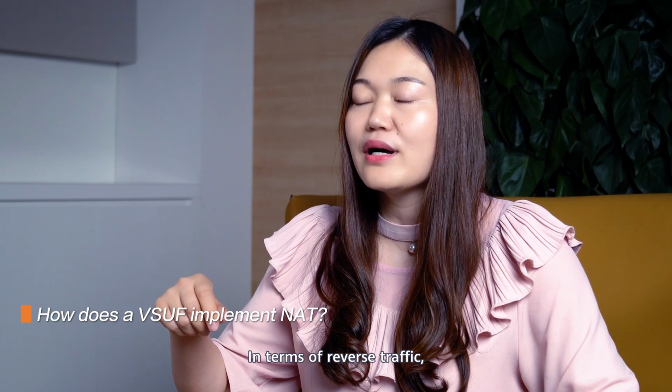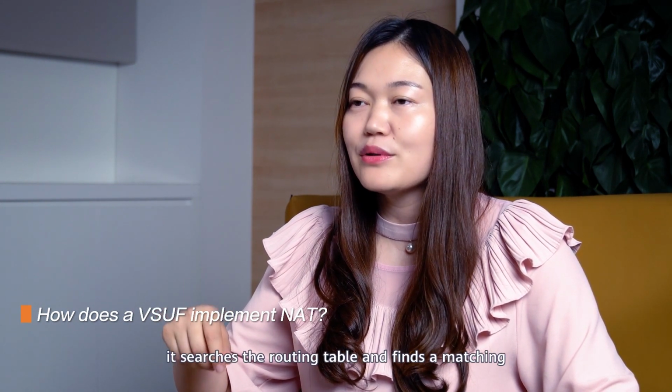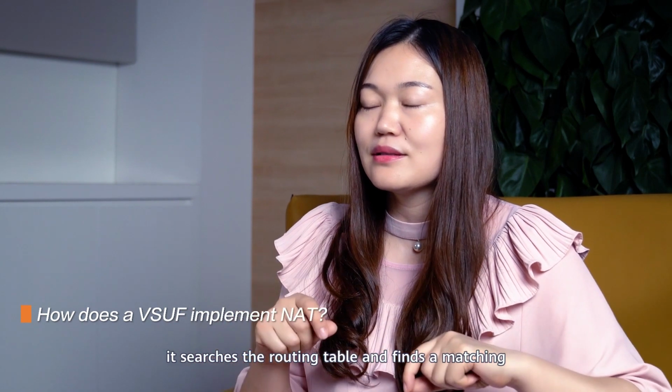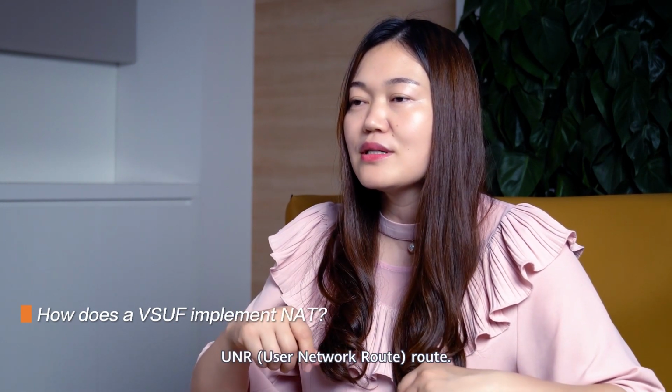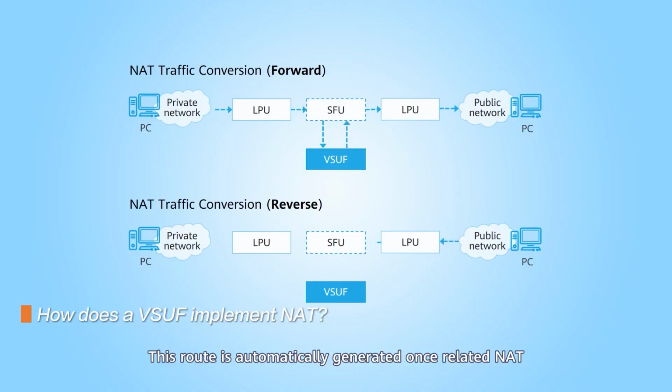In terms of reverse traffic, after a network-side interface board receives such traffic, it searches the routing table and finds a matching UNR, User Network Route. This route is automatically generated once related NAT configuration has been performed, and the next hop is the CGN service board. So after the reverse traffic matches the UNR route, it is diverted to the CGN service board for address translation, and then sent back to the downstream interface board. As a result, a round trip is completed.